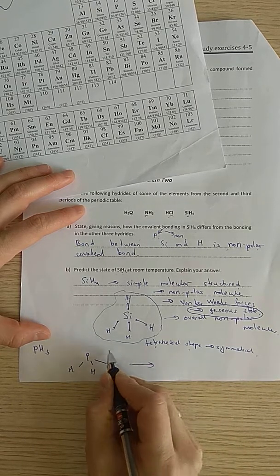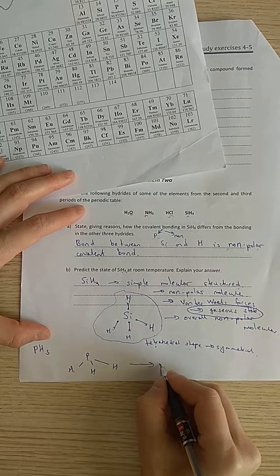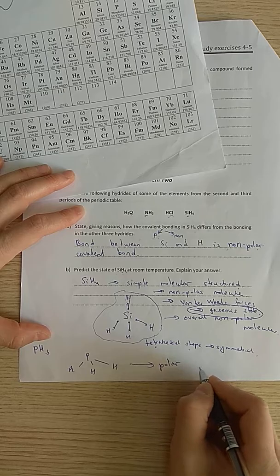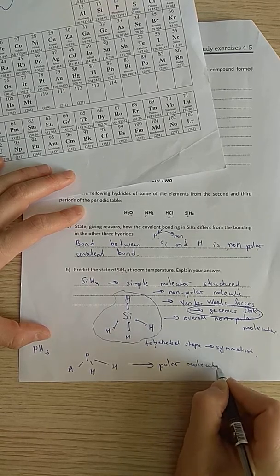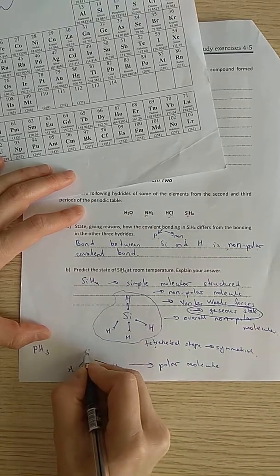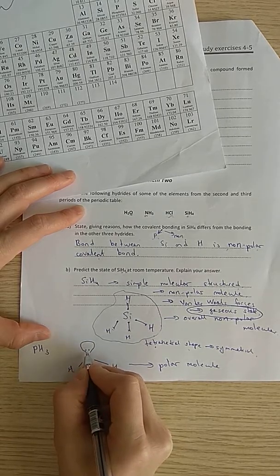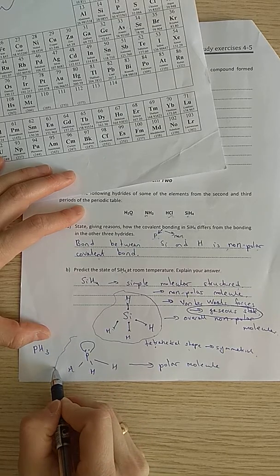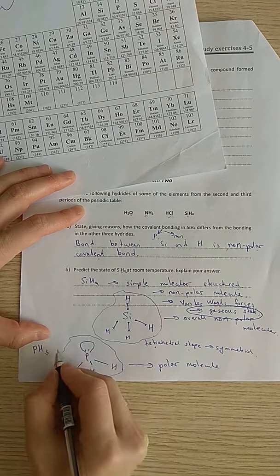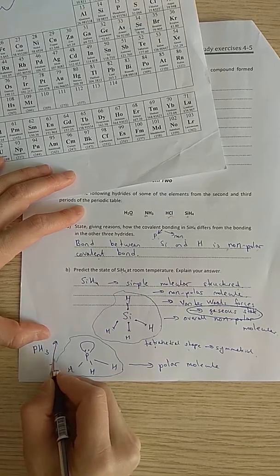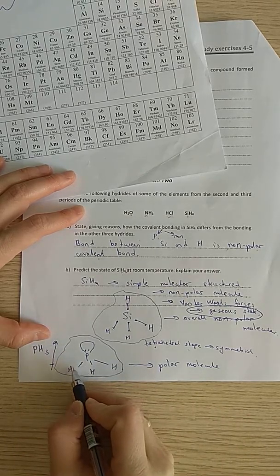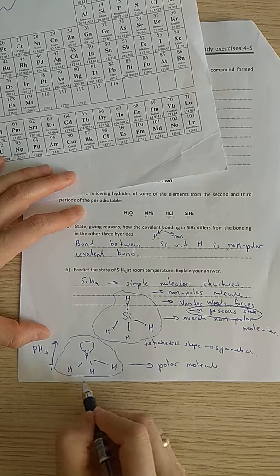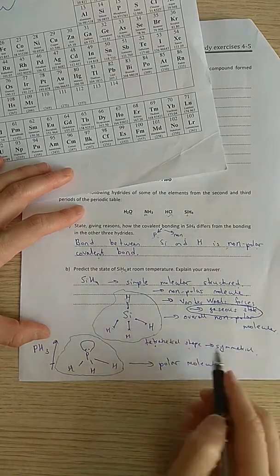The overall molecule will be a polar molecule, so it will have some dipole moment. Why? Because it has a lone pair on the phosphorus, and due to the negative charge of the lone pair, it will have some polarity towards the lone pair. So it is an example where all the bonds are non-polar covalent, but the overall molecule is polar.